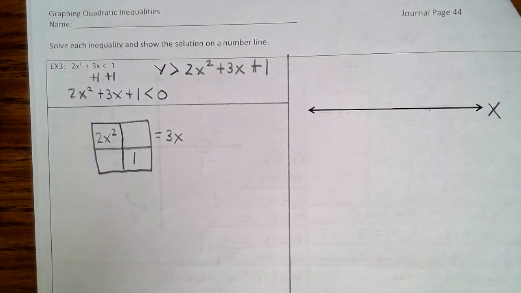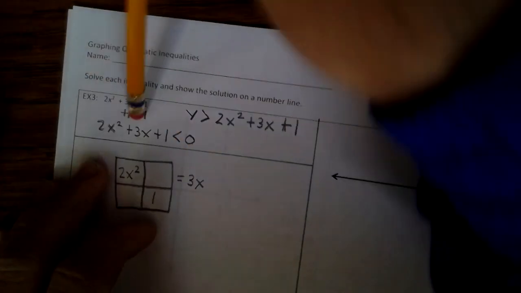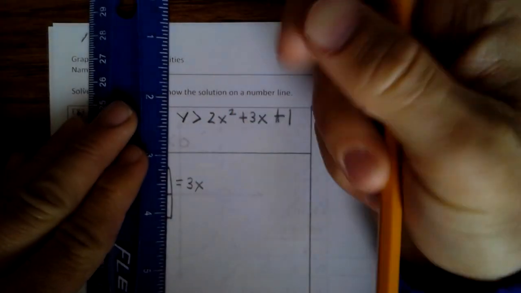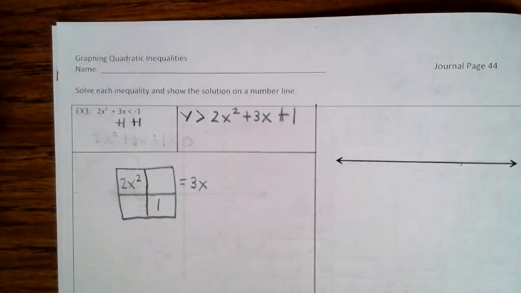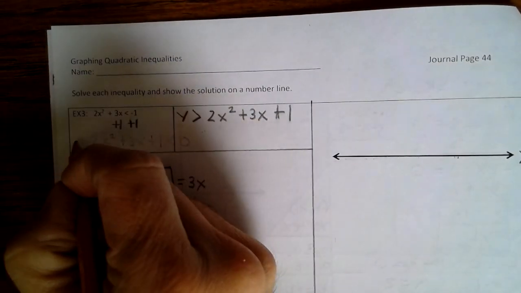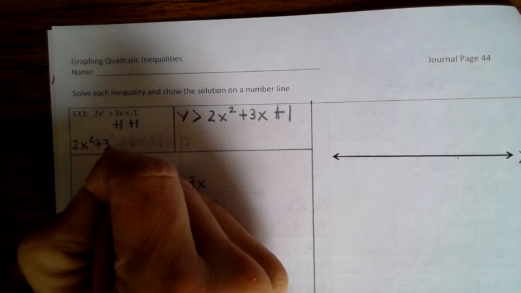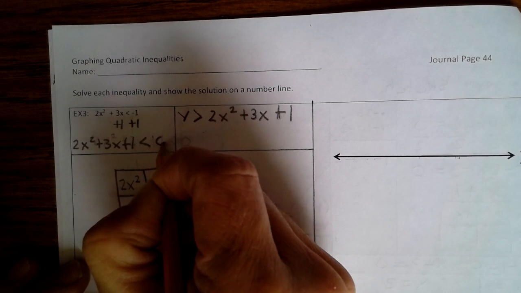Now, before we move on, I want to address something quick, and I'm going to need to erase this and move it over a little bit for what I want to explain. All right, so this is still 2x squared plus 3x plus 1 less than 0.